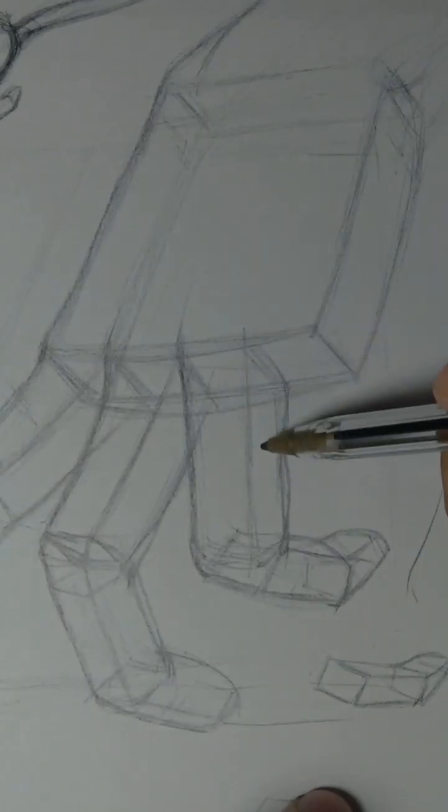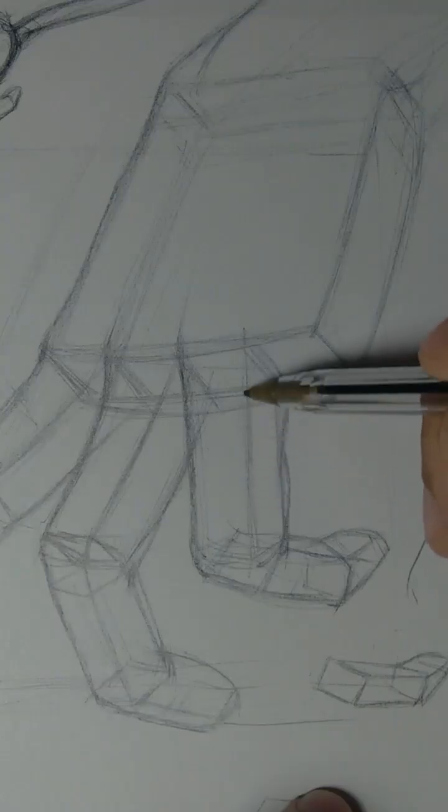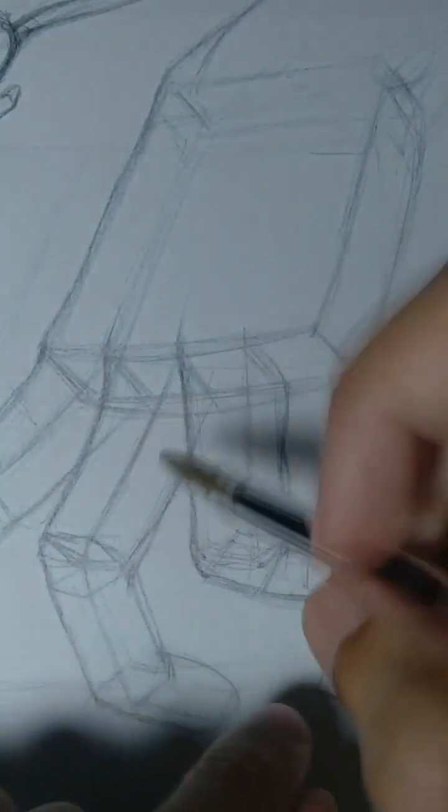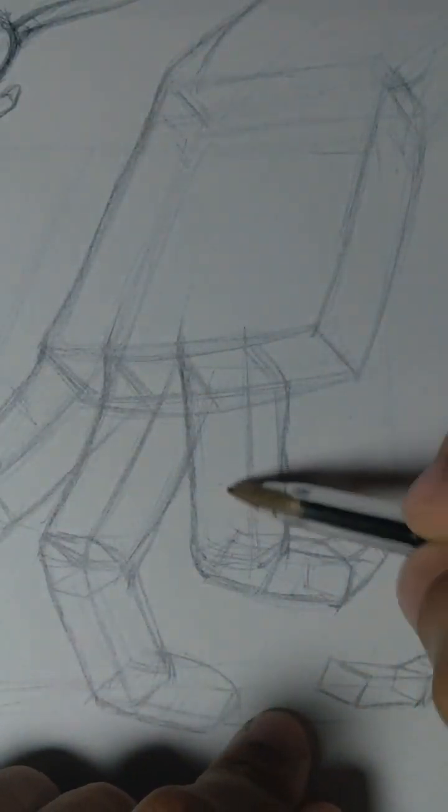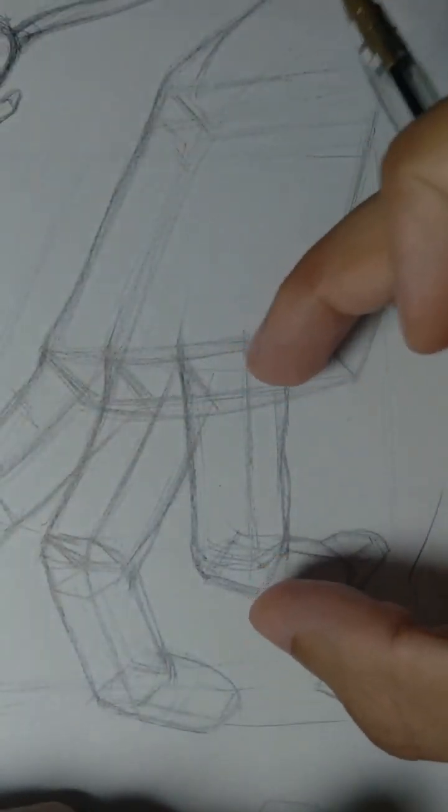So I know that the front part of the finger is the side, and here is the edge of the finger. I define these surfaces, these faces of the sides of the finger, just like the hand.